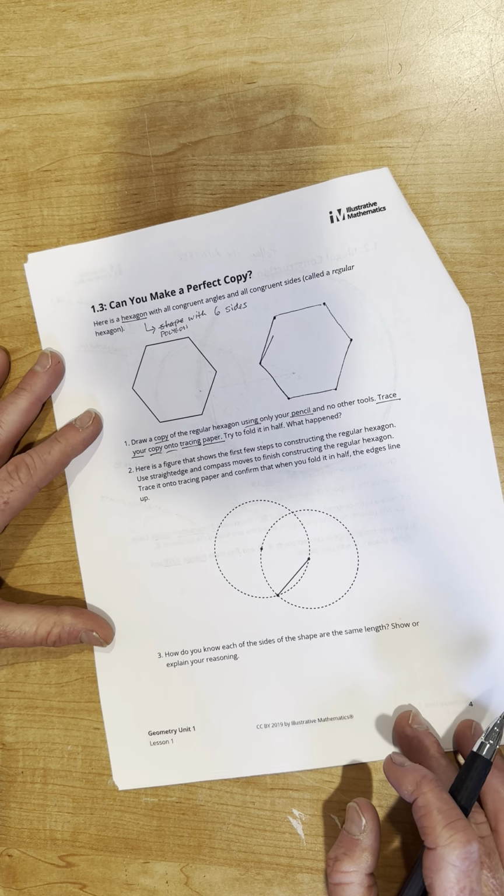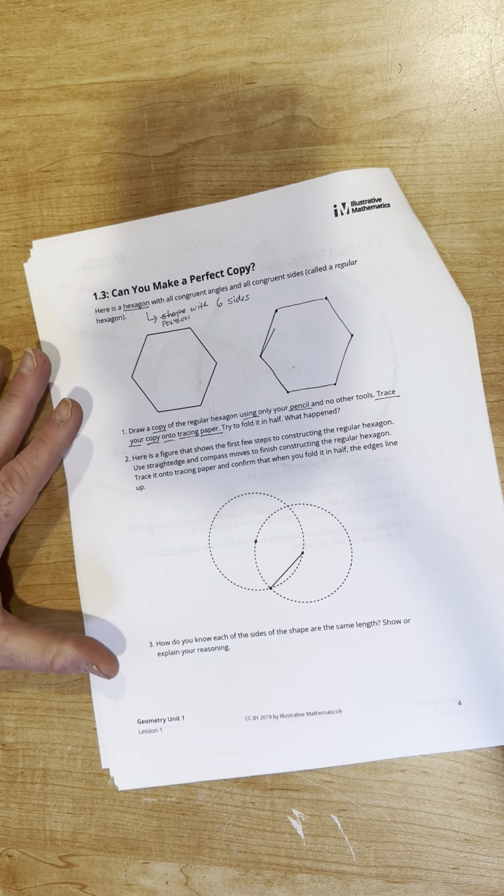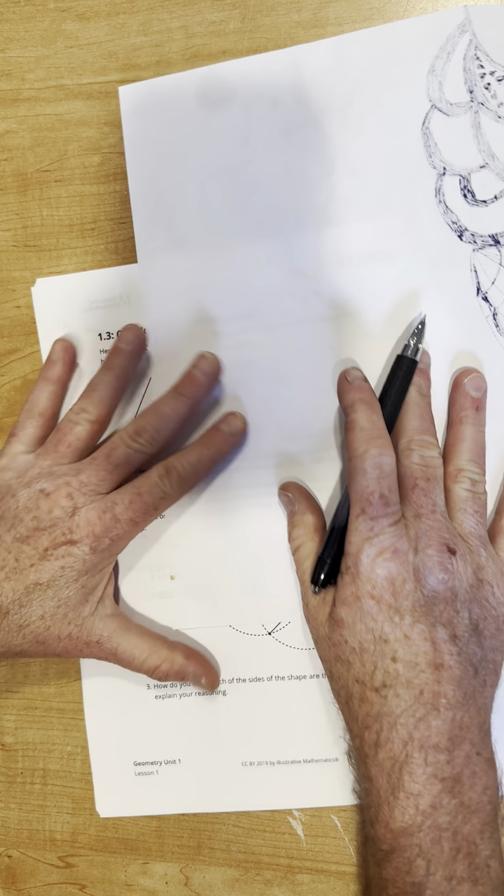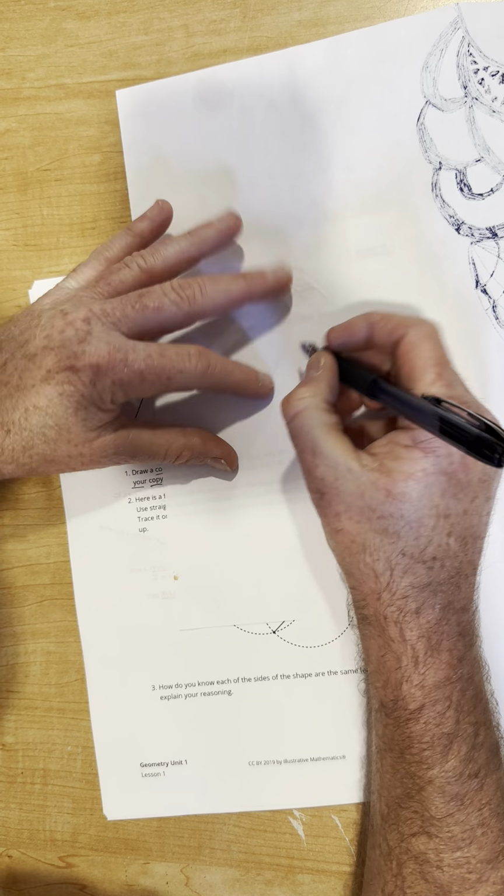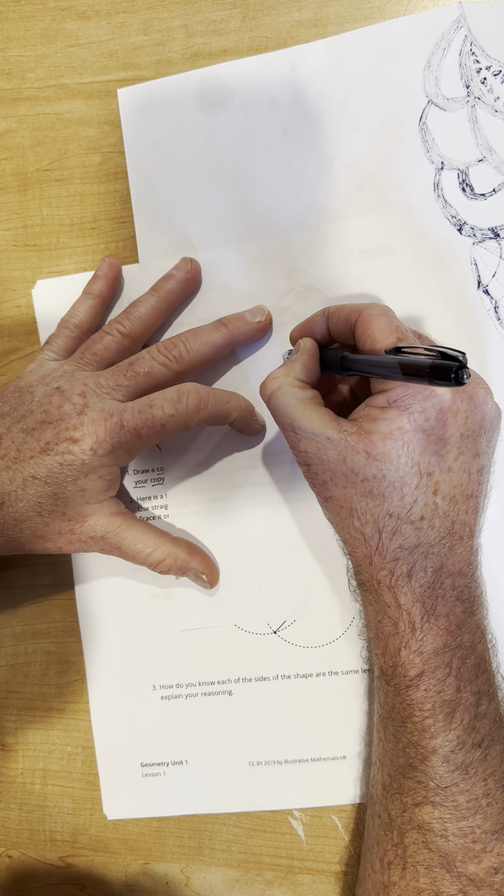They want us to trace onto tracing paper. Well, let's see what I can do here. Maybe this would work. Yeah, that should work. Okay, tracing paper. Luckily, computer paper typically does go through.